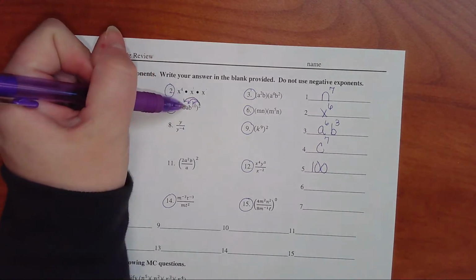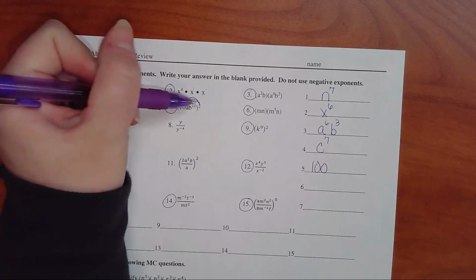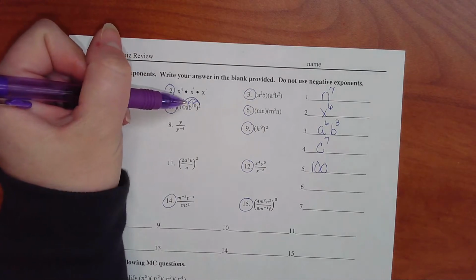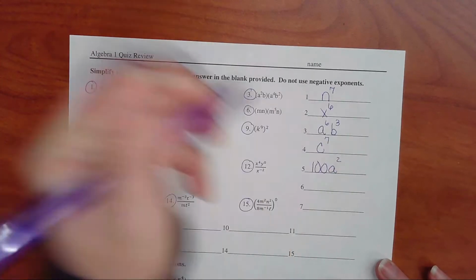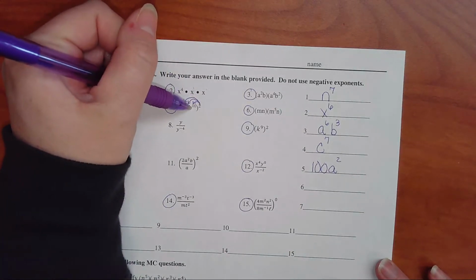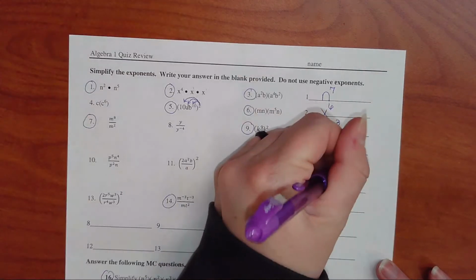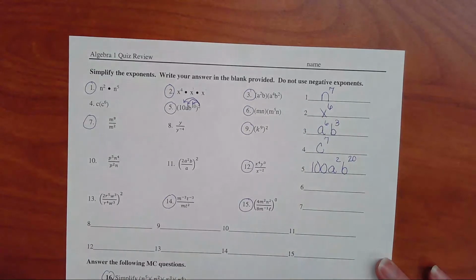Then distribute the 2 to the a. A has an exponent of 1. When you distribute, you multiply your exponents. 2 times 1 is 2. So you have a squared. And then distribute it to the b. 10 times 2 is 20. So b to the 20th.